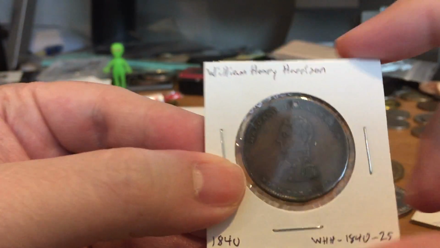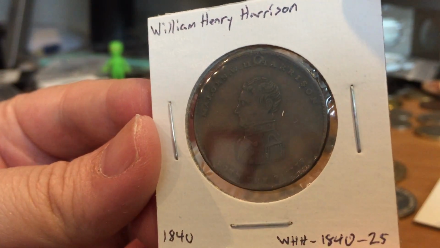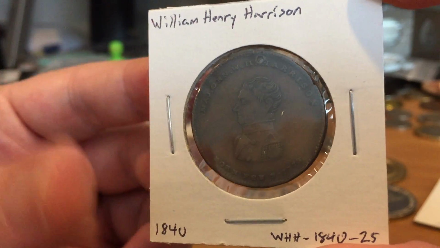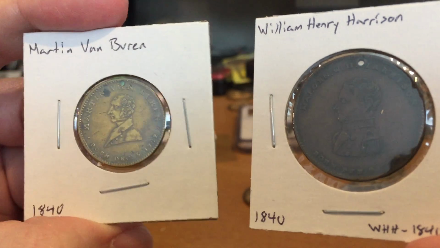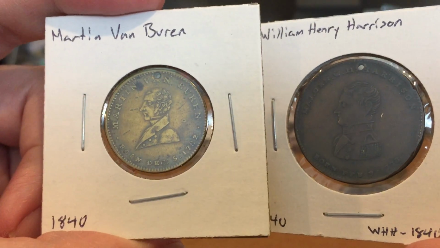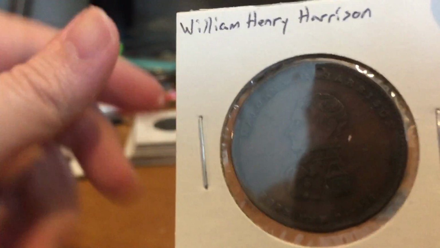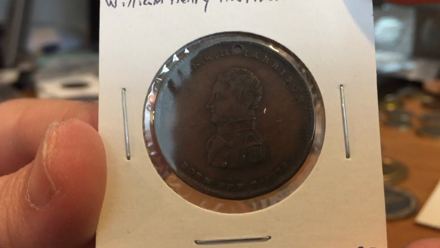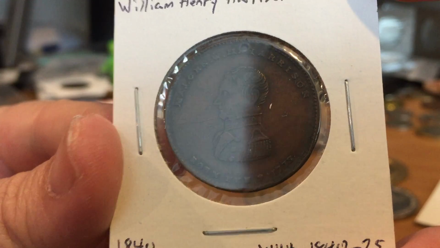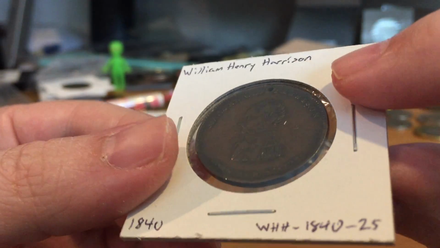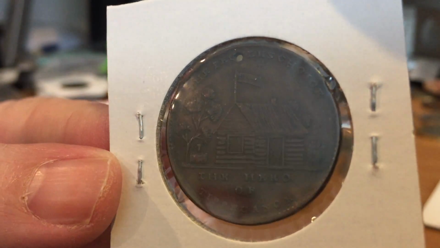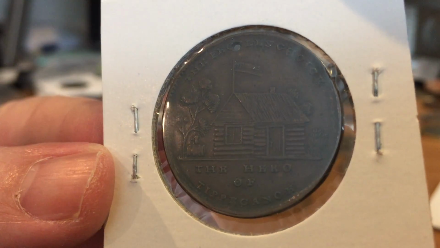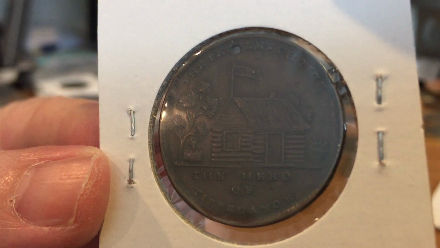the election of 1840. Now, in 1840, William Henry Harrison ran against incumbent Martin Van Buren. Martin Van Buren only had a handful of tokens, but William Henry Harrison and the Whig Party produced thousands of tokens. There are many varieties. There aren't thousands of varieties, but there are thousands of tokens. Even today, you can still find these in pretty good condition and fairly cheaply.